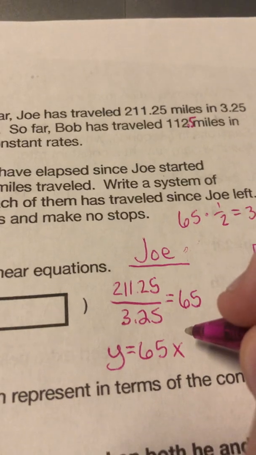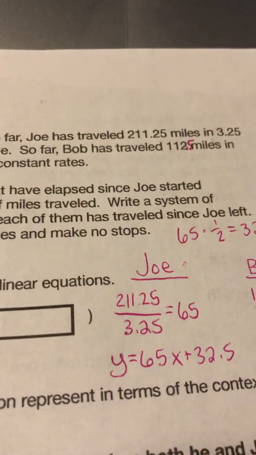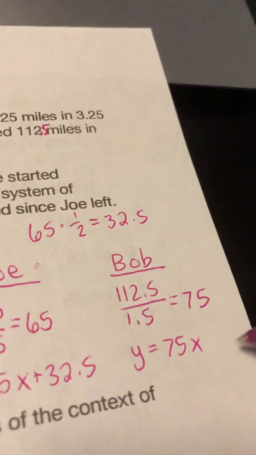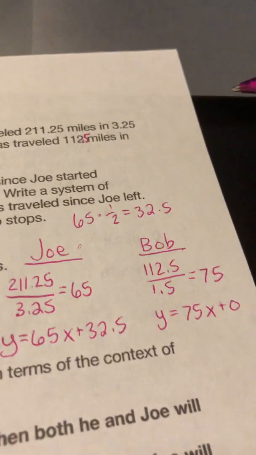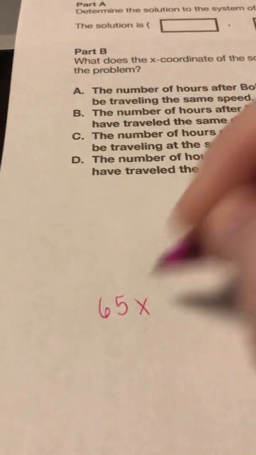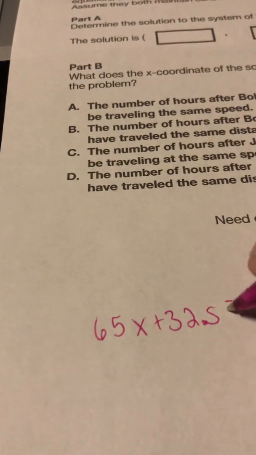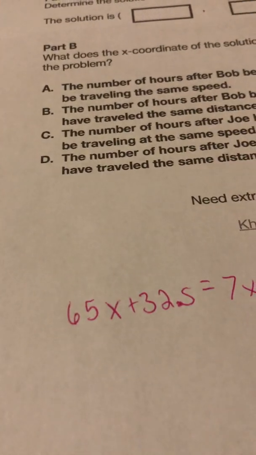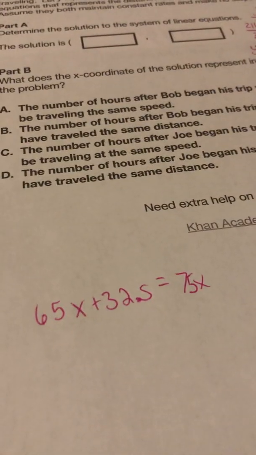So on Joe's equation, on the 65x, I need to add 32.5 because he had a bit of a head start on Bob. I don't have any head start for Bob, so I can just do plus 0. Both of these are in slope-intercept form, so I can go ahead and set them equal to each other. I'm just going to do this at the bottom of my page. So 65x plus 32.5 for Joe equals 75x for good old Bob here.